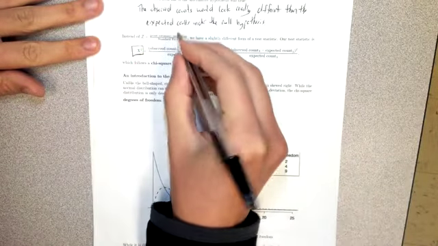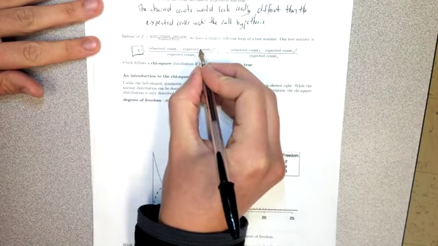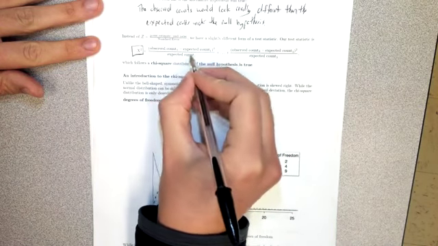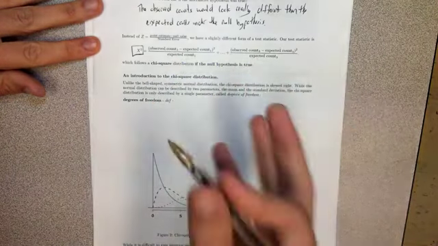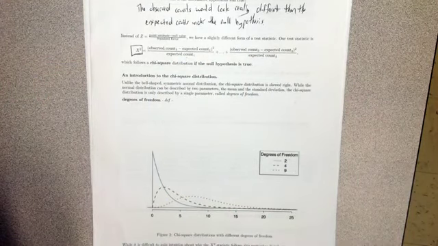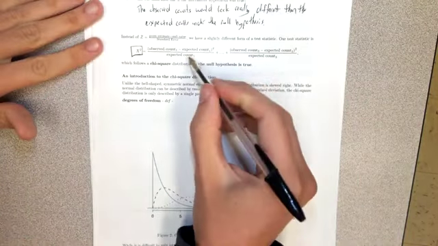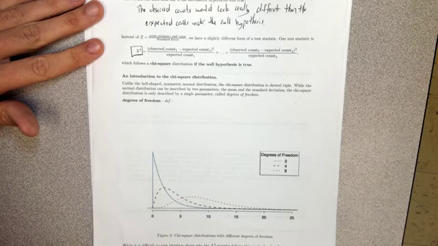It's our observed count minus the expected count, squared, divided by the expected count. That's repeated for each category in our data set: once for Bulbasaur, once for Charmander, once for Squirtle. Then we add up those numbers together, and that's our chi-square statistic.